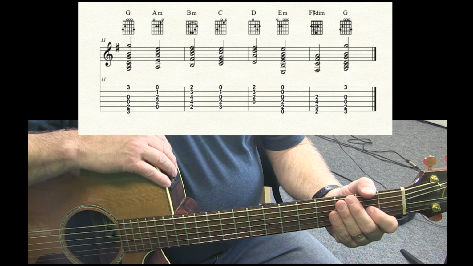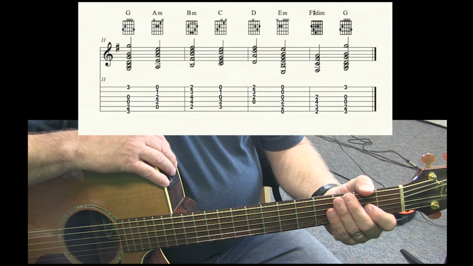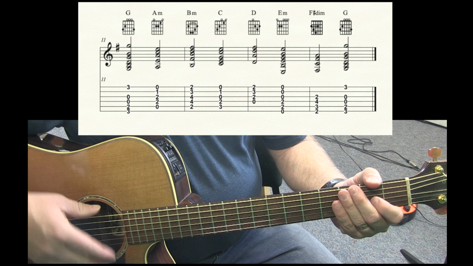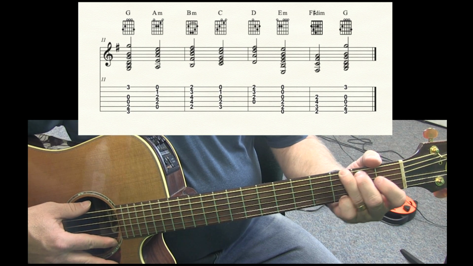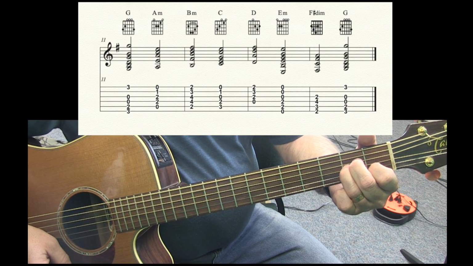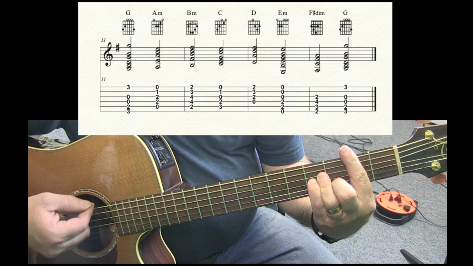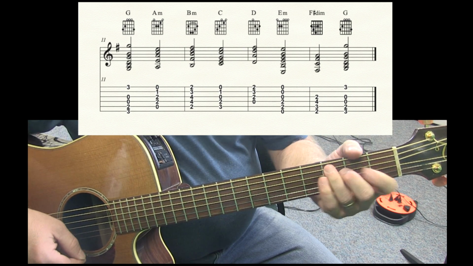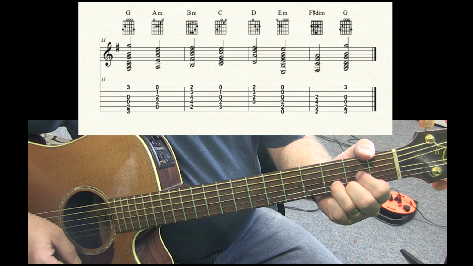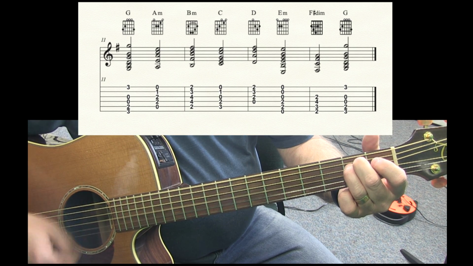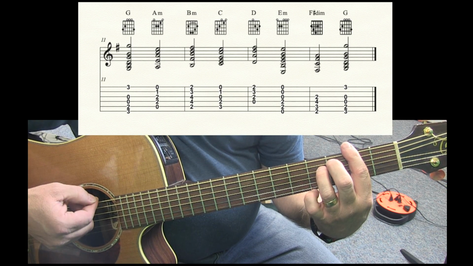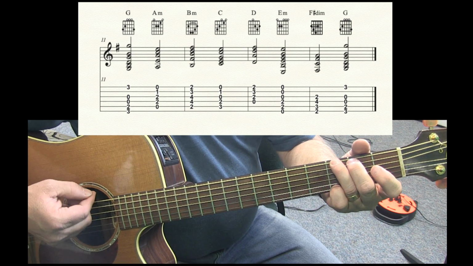So these are the chords on the guitar, but we're going to do these in the key of G major because it's a little bit easier and it'll make more sense later on when I do chord progressions. So the 1 chord, G major, the 2 chord, A minor, the 3 chord, B minor, the 4 chord, C major, the 5 chord, D major, the 6 chord, E minor, the 7 chord, F sharp diminished, and G major.